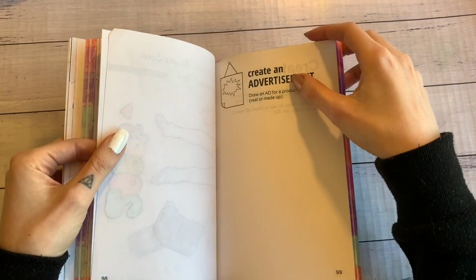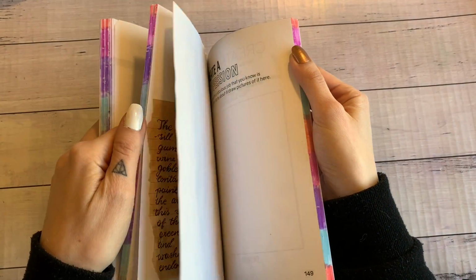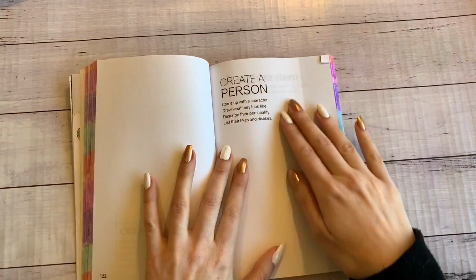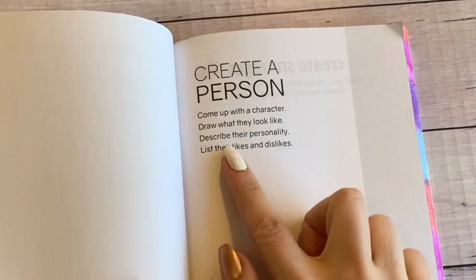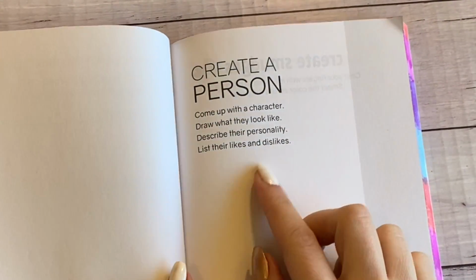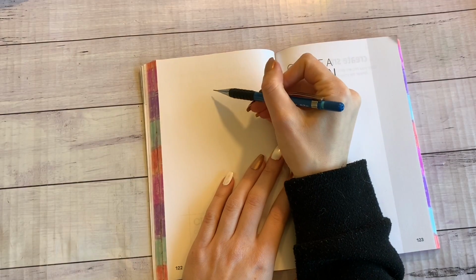I wanted to find prompts that would help me practice that a little bit more. And here I am struggling to find that page. Here we go. So I chose create a person. Come up with a character, draw what they look like, describe their personality, and list their likes and dislikes.